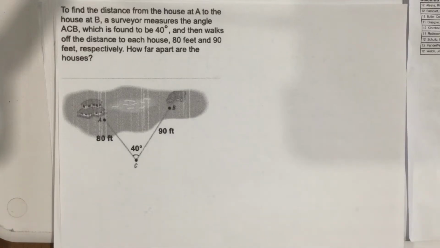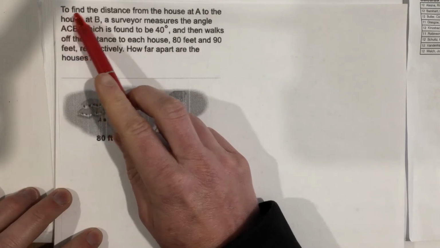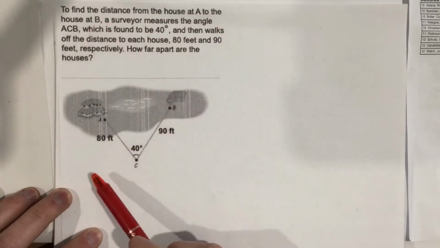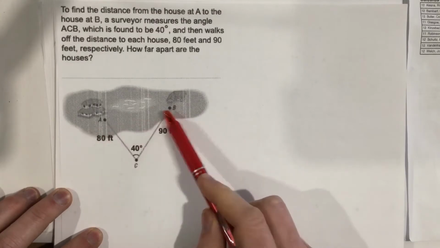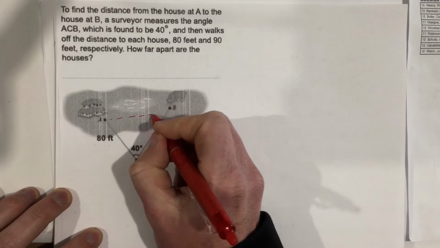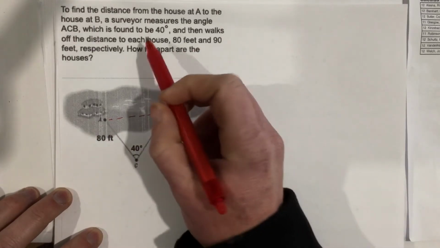This is problem number 2 from section 8.2. It wants us to find the distance from the house at A to the house at B. So we got house A, house B. They want us to find this distance. Oop, didn't draw that real well, but you get the idea.